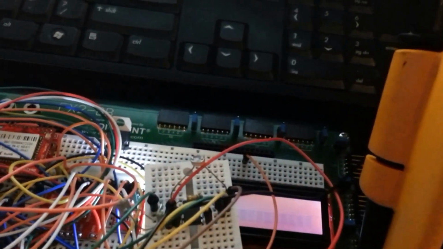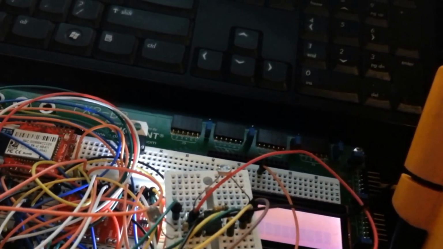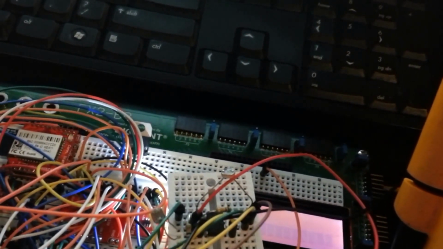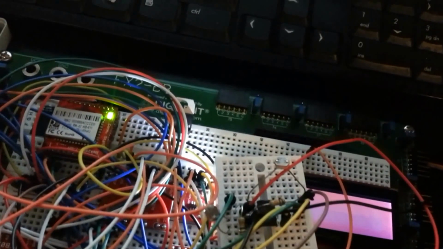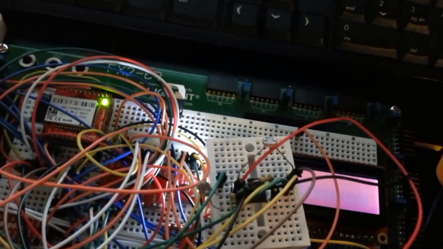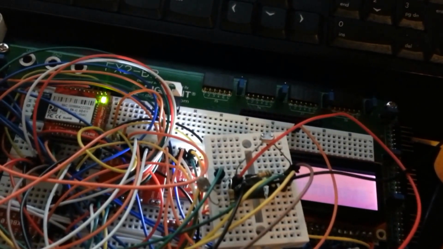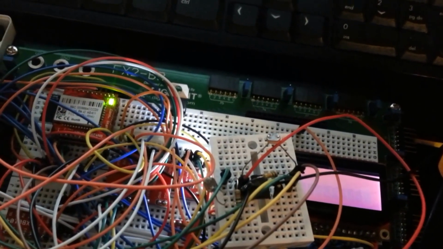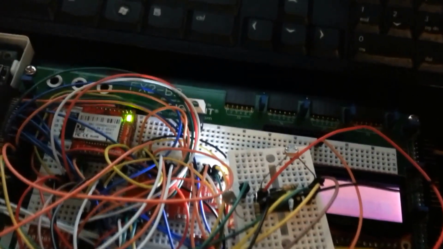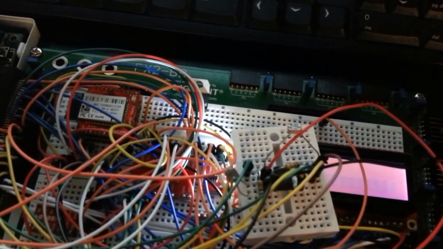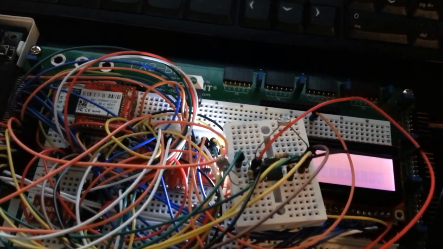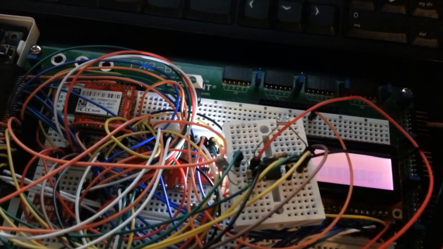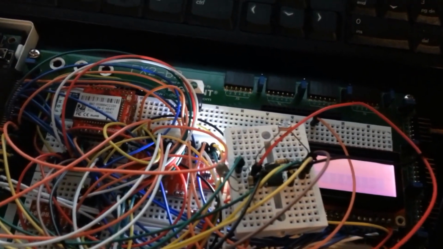So what you can see here is I have a couple CDS cells, and each one of these CDS cells is normally 10K, and they're basically a variable resistance that changes based off of light. And then I have a voltage divider going to the channel 0 and channel 1 pins with two other 10Ks, so theoretically it's dividing it in half when it has the highest light intensity going to the CDS cell.